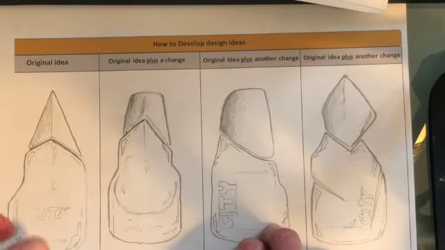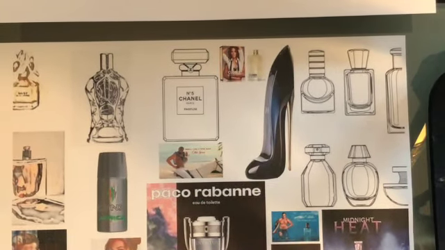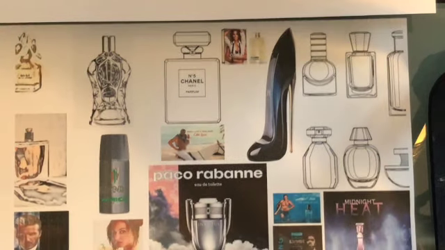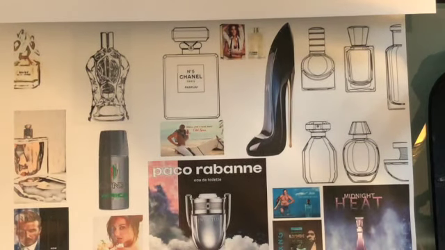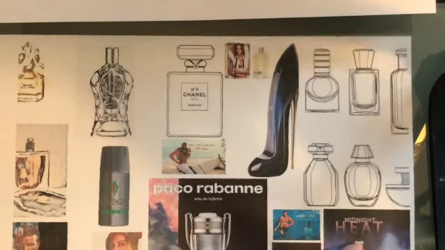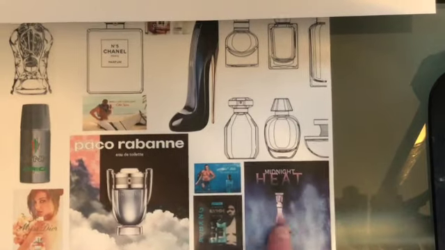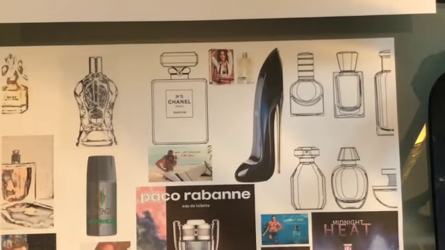Which brings me on to the last thing for this part of the video. I'm going to ask Mr. Watts to put this on the board. This is just like a mood board of different bottles and images from perfume adverts that I created. Poor old Beyonce's been cut off on my printer, but she's over here. But it goes back to the point, doesn't it?